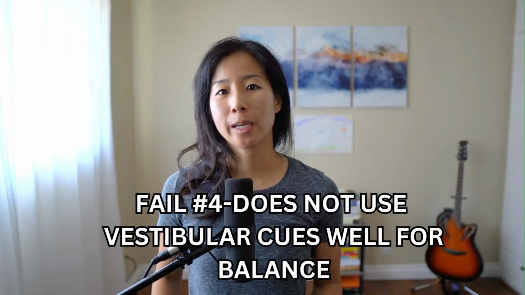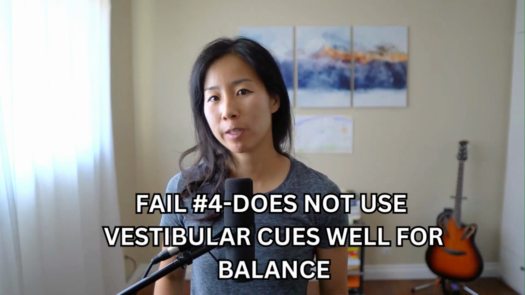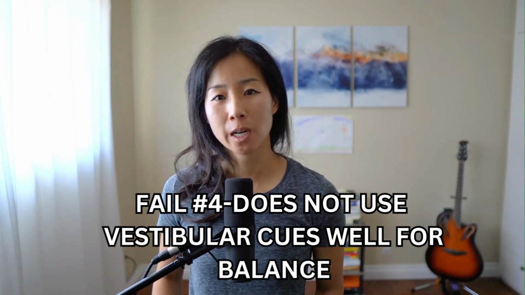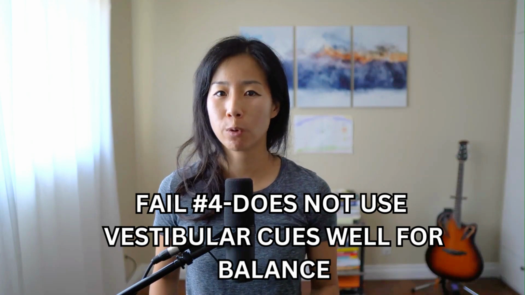So remember, if they fail condition number 4, we can't say that this means they have a vestibular impairment. What we can say is that this person does not use vestibular cues well for maintaining balance.